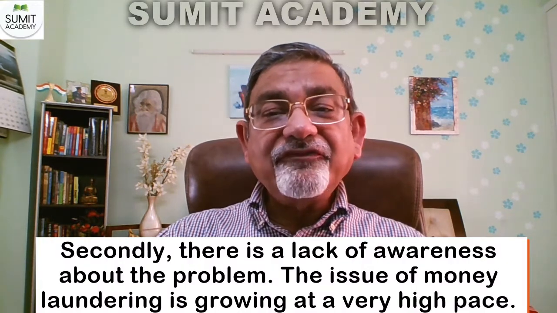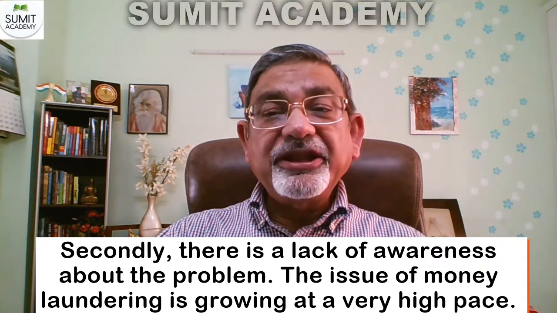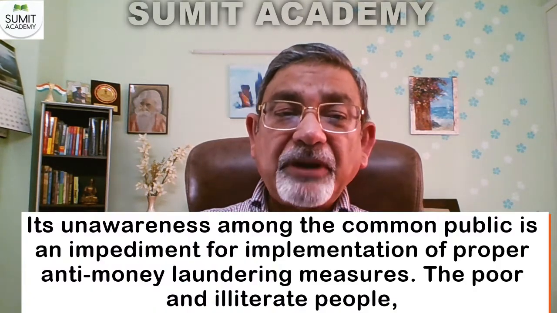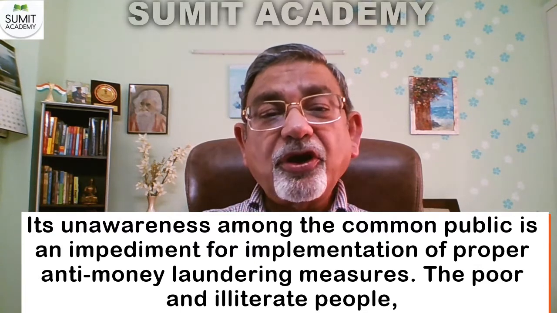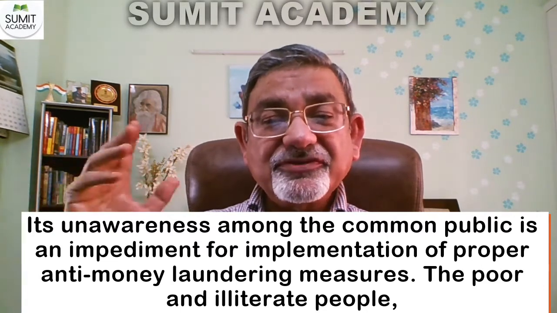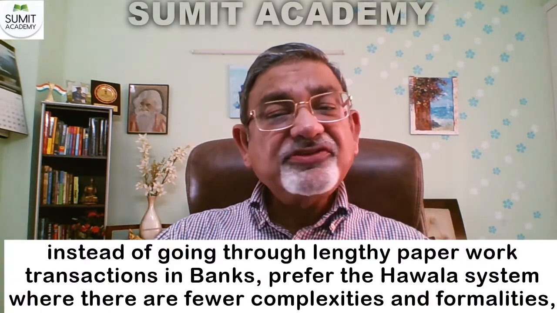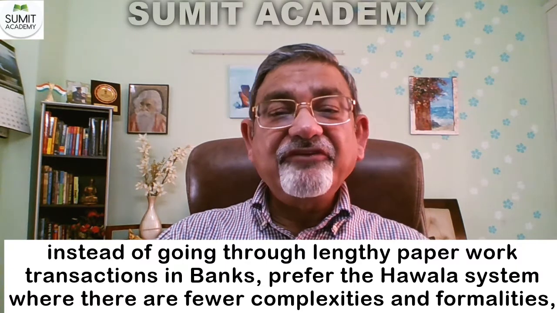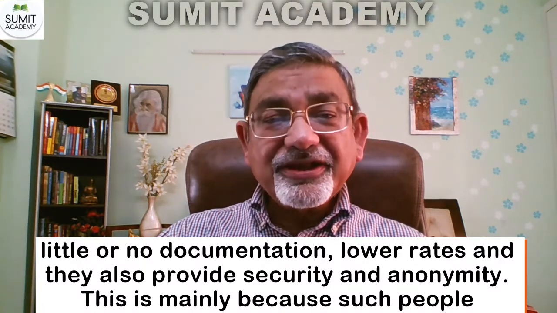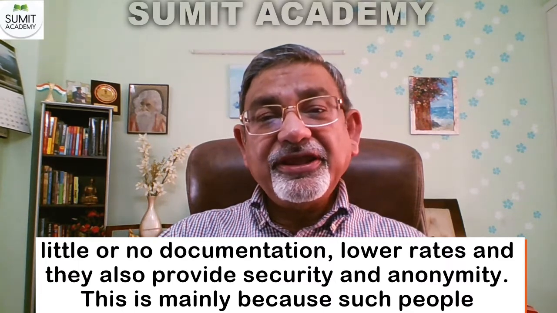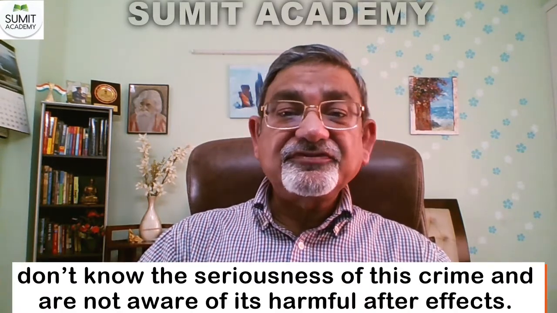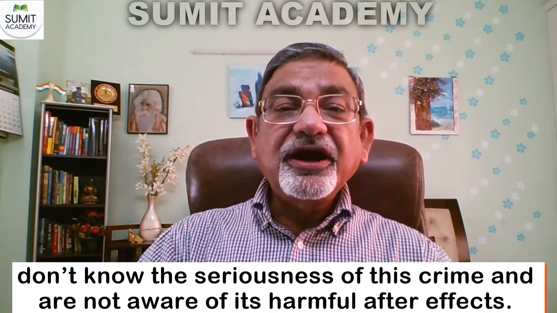Secondly, there is a lack of awareness about the problem. The issue of money laundering is growing at a very high pace. Unawareness among the common public is an impediment for implementation of proper anti-money laundering measures. The poor and illiterate people, instead of going through lengthy paperwork transactions in banks, prefer the Hawala system where there are fewer complexities and formalities, little or no documentation, lower rates, and they also provide security and anonymity. This is mainly because such people don't know the seriousness of this crime and are not aware of its harmful after effects.